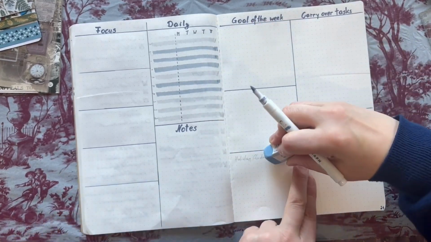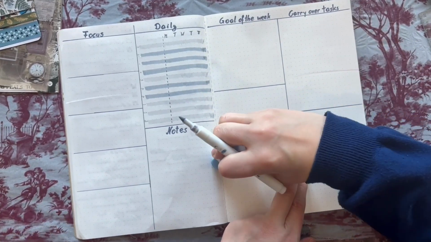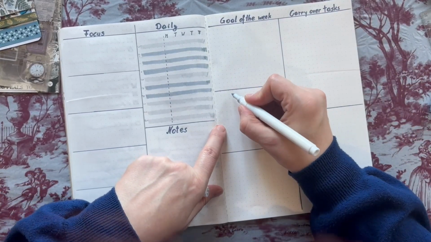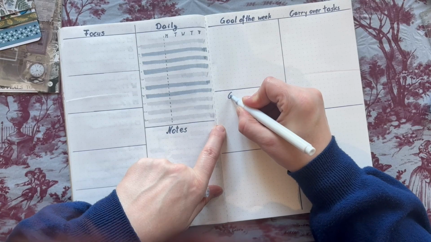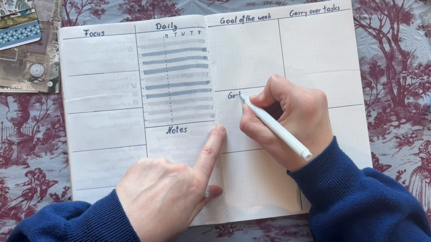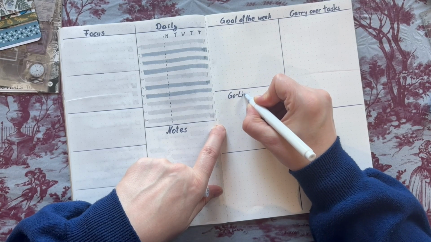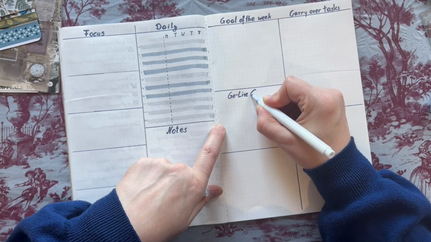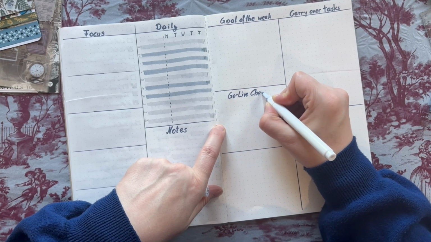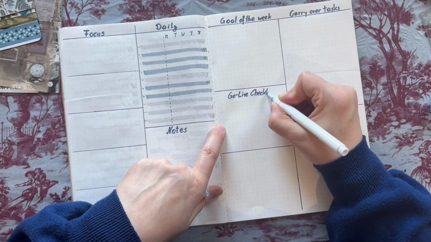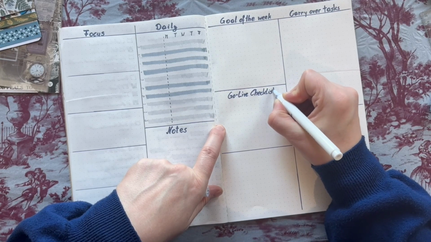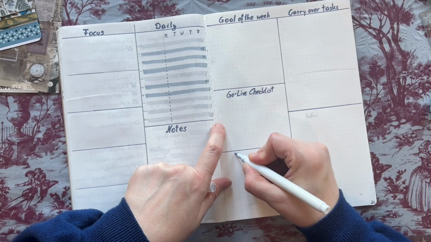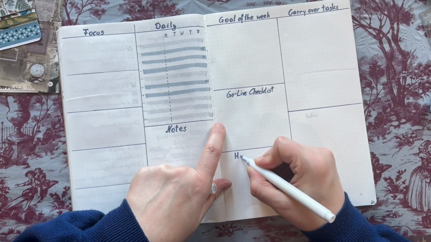Then we will have at the end of the next week go live. So I need a go live checklist. And at the end of next week, I will go on a vacation.